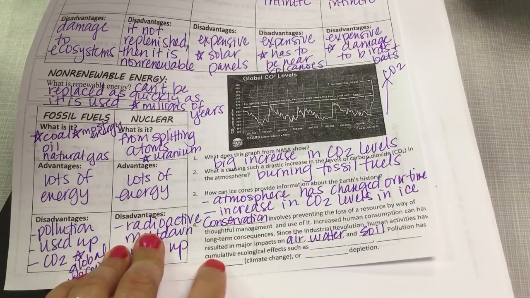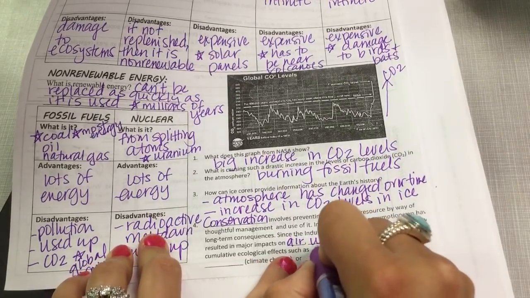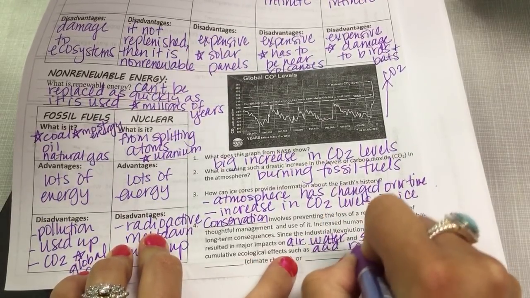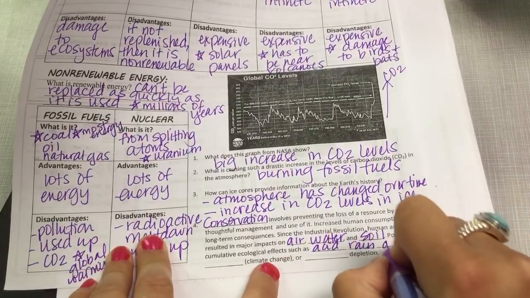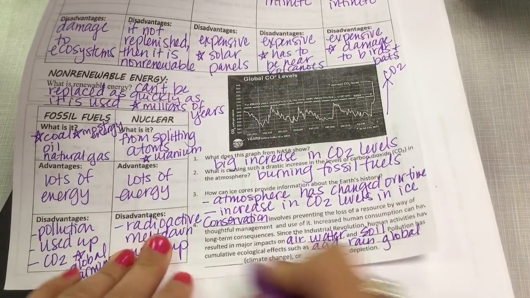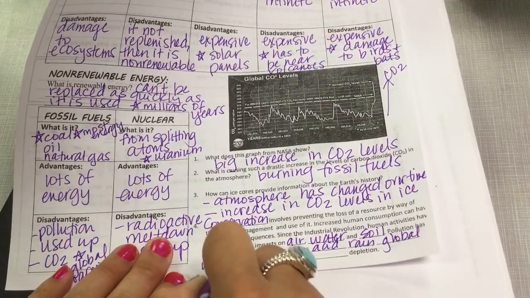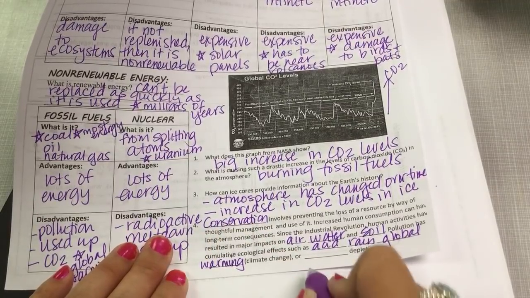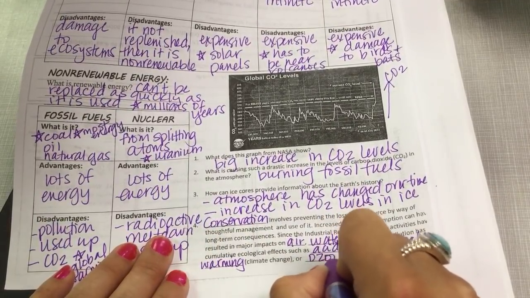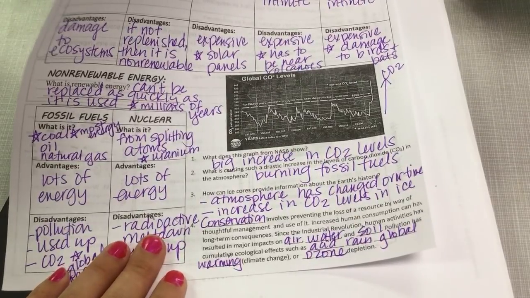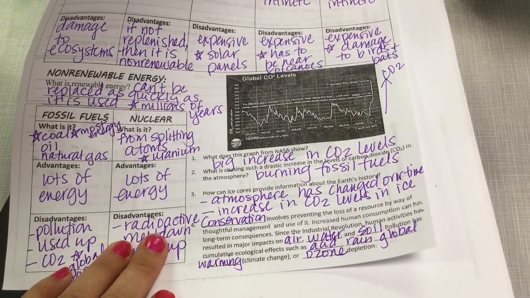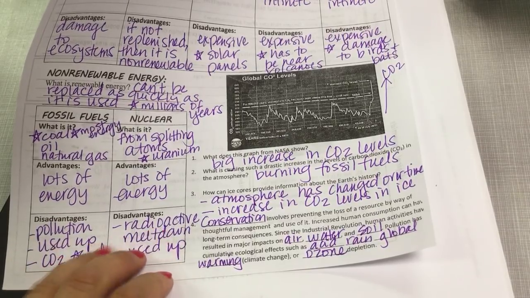Pollution has cumulative ecological effects like acid rain, global warming, which is also called climate change, and ozone depletion, so depleting the ozone molecules in the atmosphere. And we know the ozone is in the stratosphere and it protects us from the sun's harmful UV radiation.